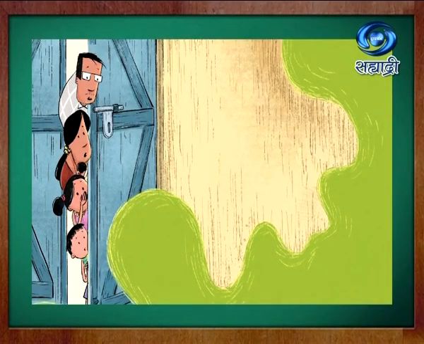So they ask their father to cook fried rice for dinner. As soon as Ma, Pa, Tara and Madhav enter the house, they are welcomed by a very bad smell. And they all wonder, where is the smell coming from?